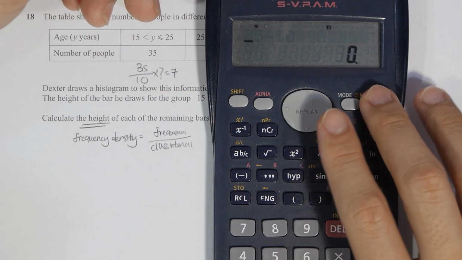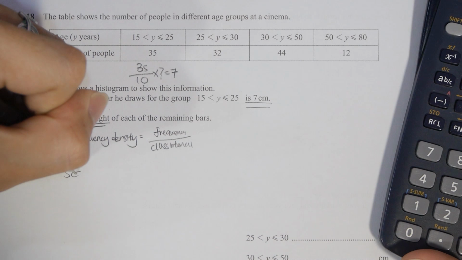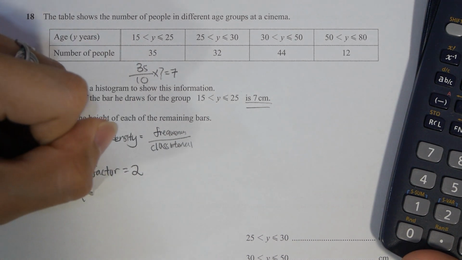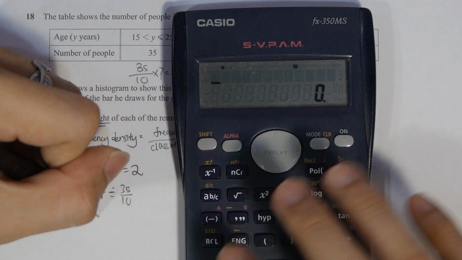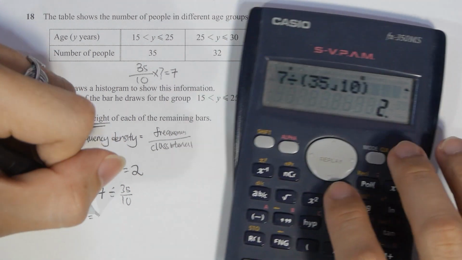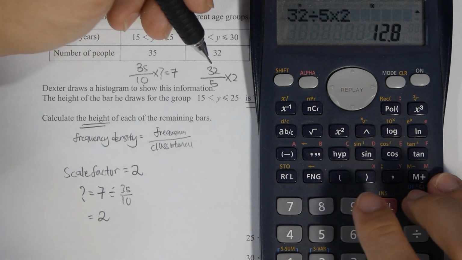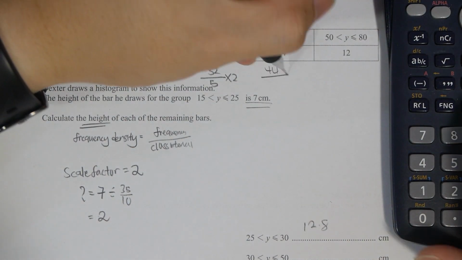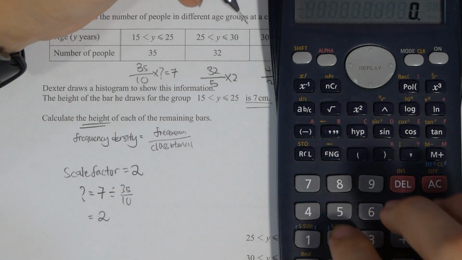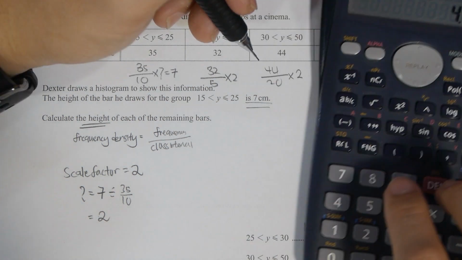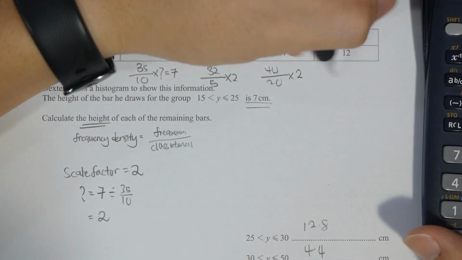So this shows that there is a scale factor involved. To calculate the scale factor, simply take 7 divided by 3.5, and you get 2. This 2 is multiplied to all of the frequency densities calculated for the respective groups. So you will get 12.8, 4.4 and 0.8 for the answer.